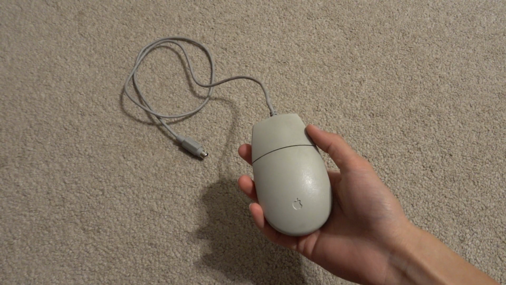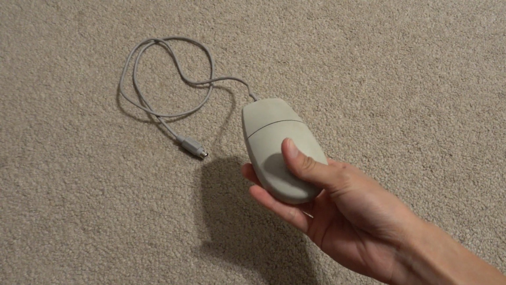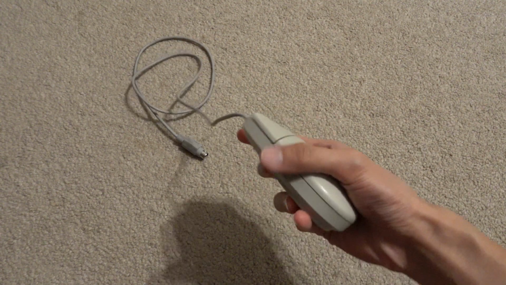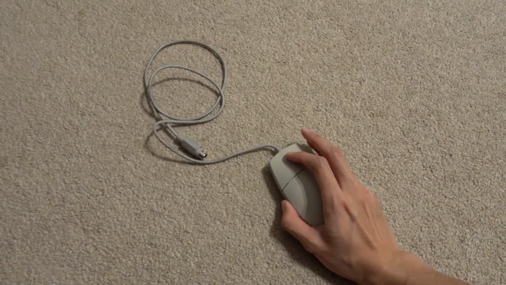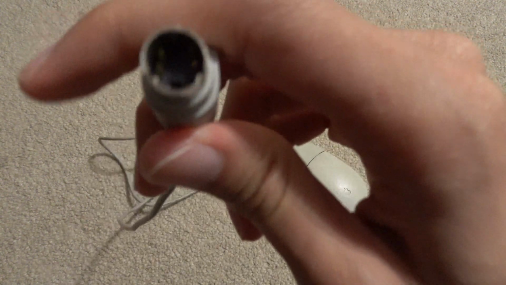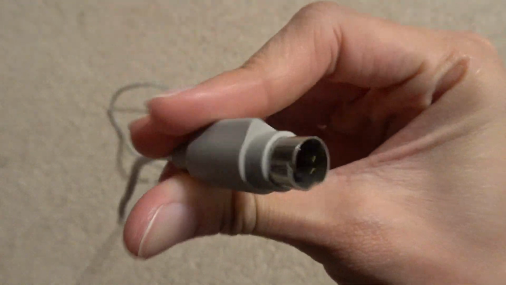But this is the mouse that was used in all other Mac computers from its introduction in 1993 up until the Apple USB hockey puck mouse was introduced for the iMac in 1998. So this is pretty much one of the longest running mouses that they had at the time, obviously. It does still use ADB, obviously, as you can see right here with this connector.